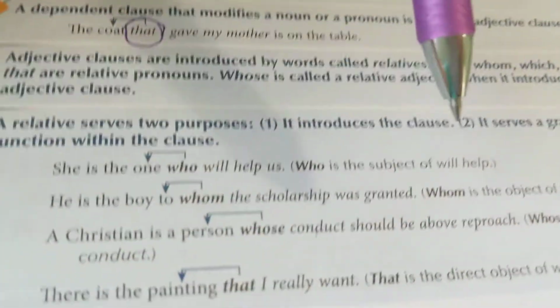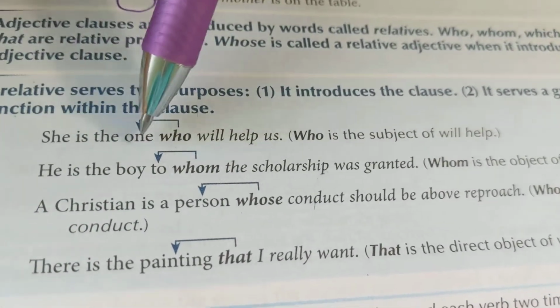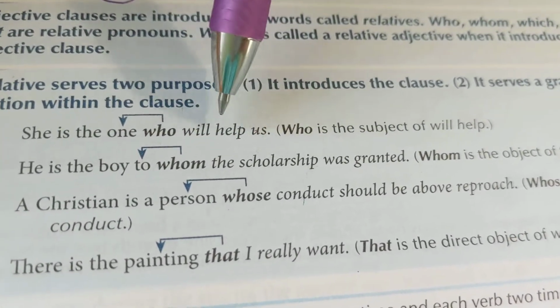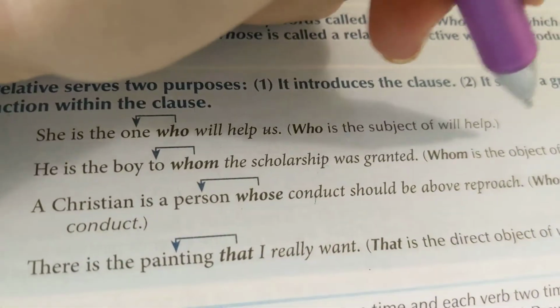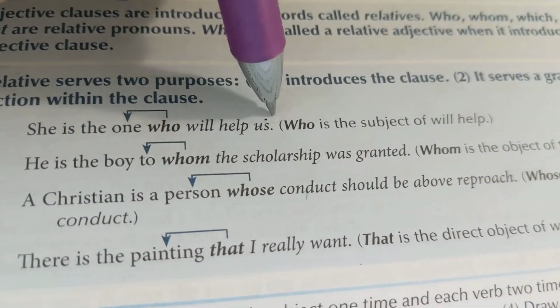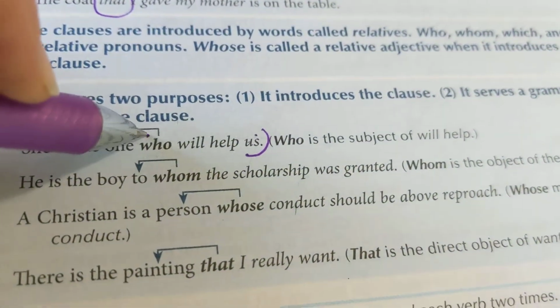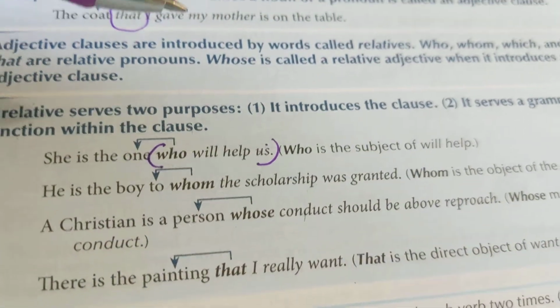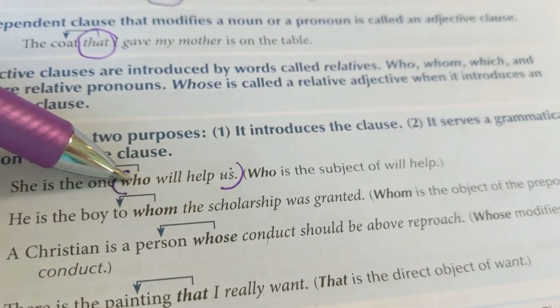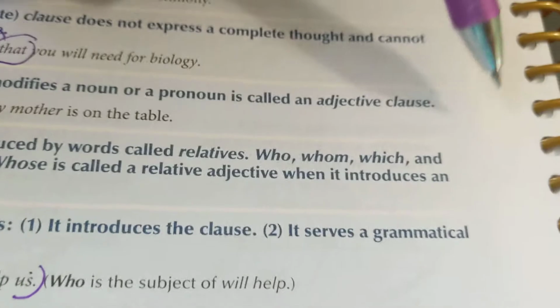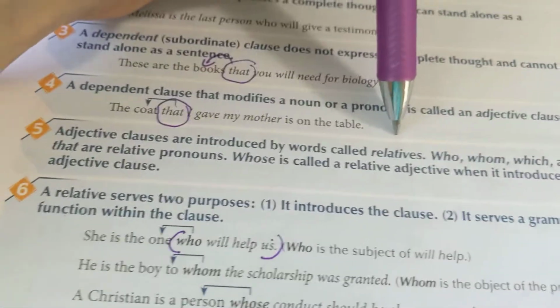So let's go over this: She is the one who will help us. What is my clause? My clause is who will help us. What is my relative pronoun? Who. How do I know that? Because it's right up here in this list, number 5.